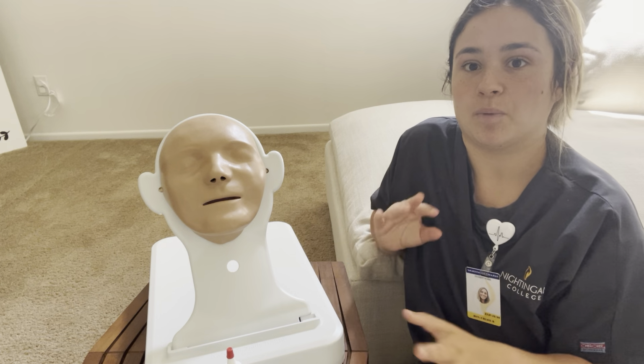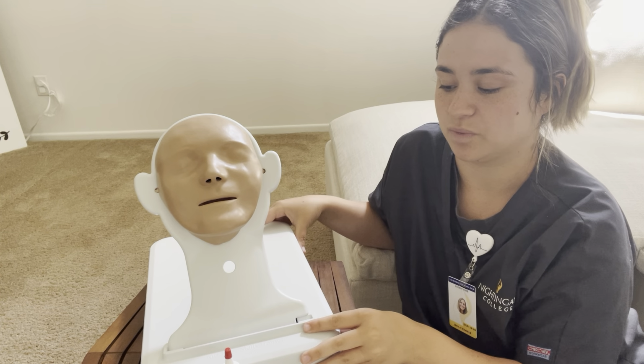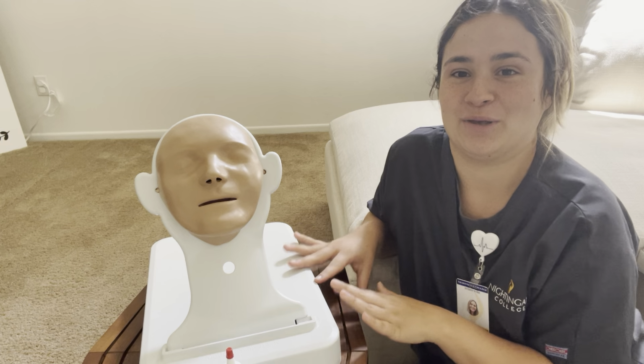Also I just want to say I apologize for my setup because we just moved into a new house, so this is all I have right now for a table.